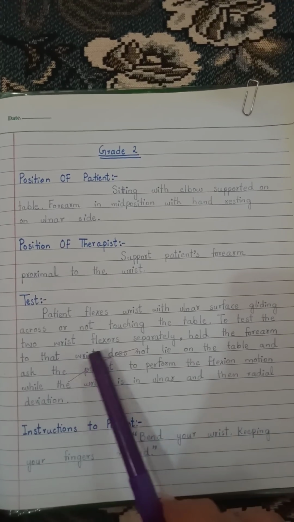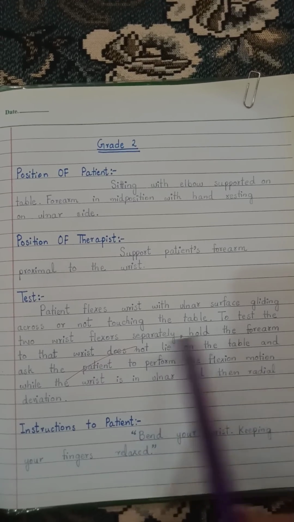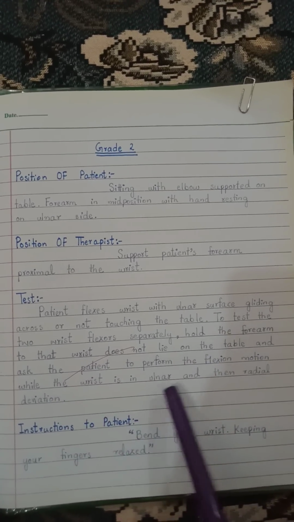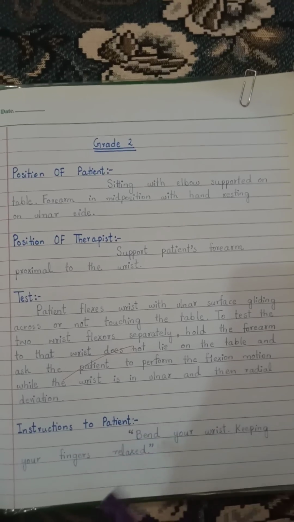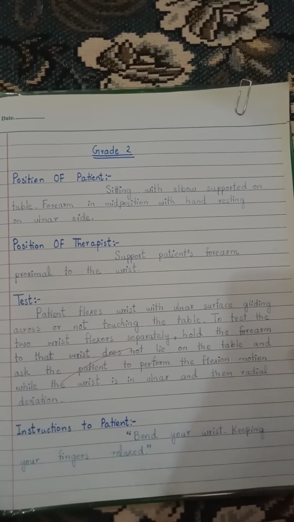To test the two wrist flexors separately, hold the forearm so that the wrist does not lie on the table and ask the patient to perform the flexion motion while the wrist is in ulnar and then radial deviation. Instruction to patient: bend your wrist keeping your fingers relaxed.